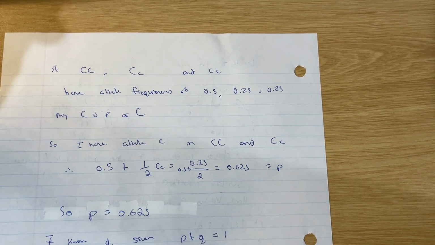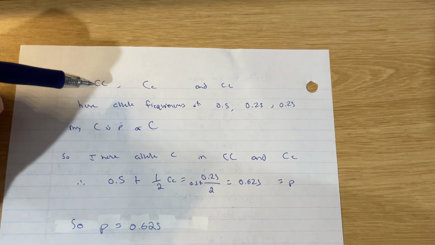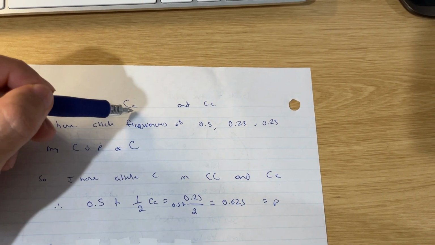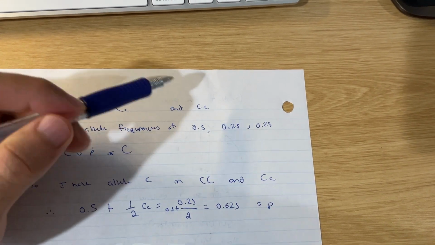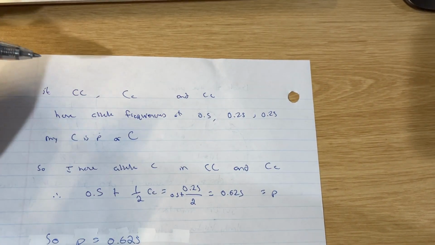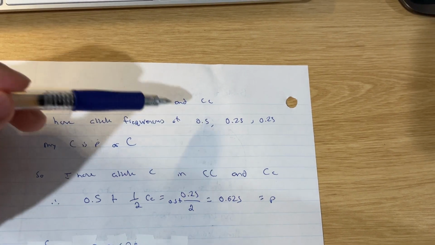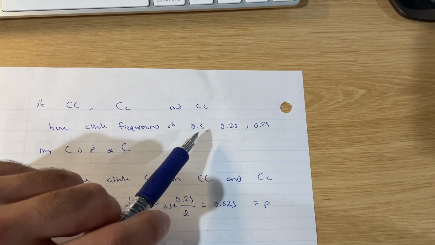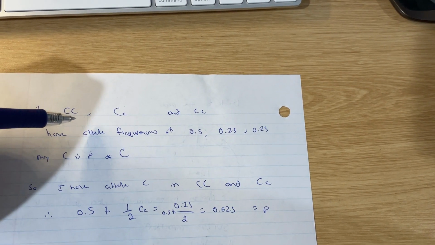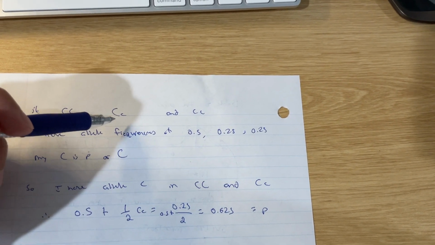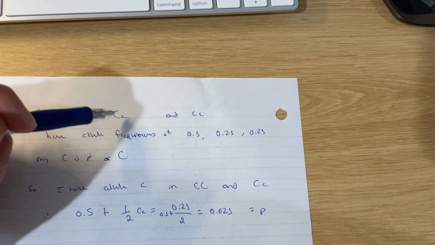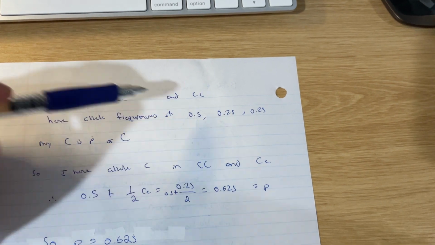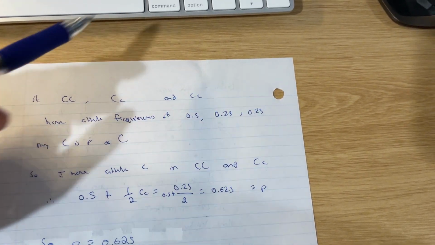We can actually use quite a smart method. You'll notice here that we have two big C's here, one big C and one small c here, and two small c's here. So if we're trying to find the big C allele frequency, we know that 0.5 represents two of them, and 0.25 is, let's say, a half of the big C. If we divide the 0.25 by 2, we get the big C allele frequency in this heterozygote, if that makes sense.